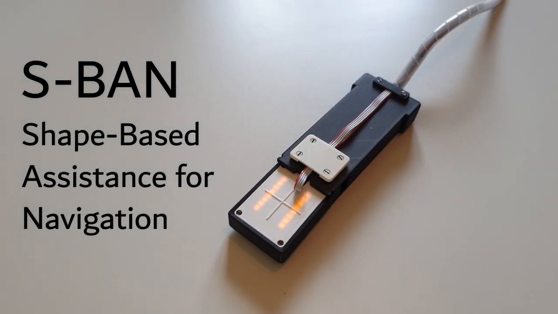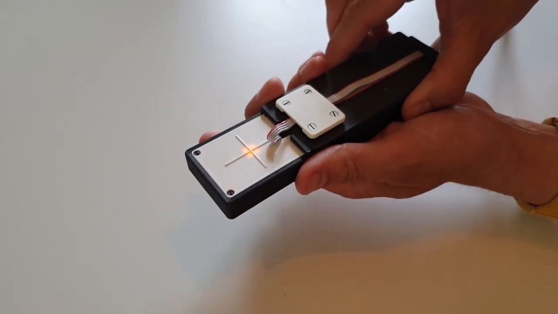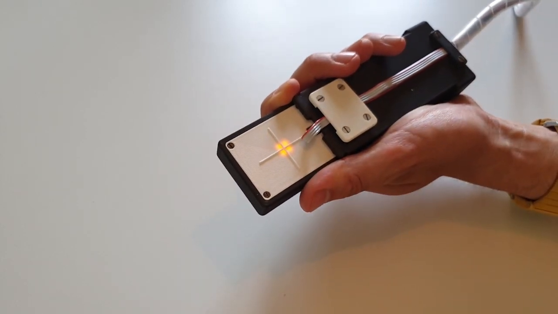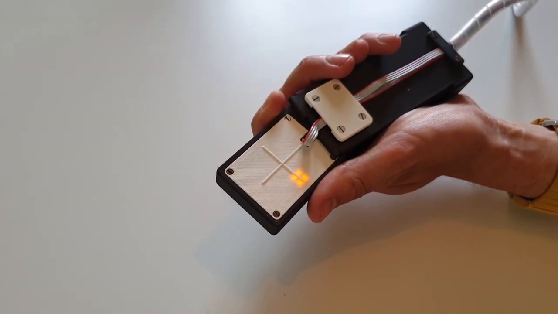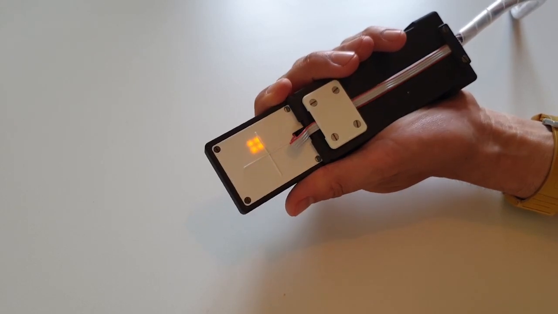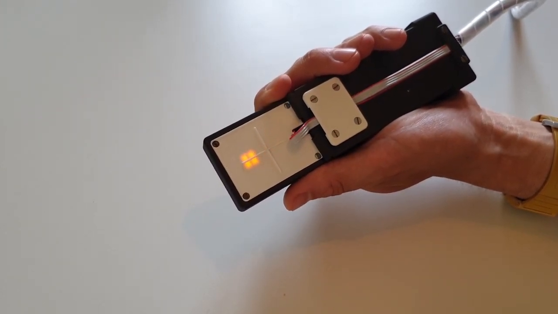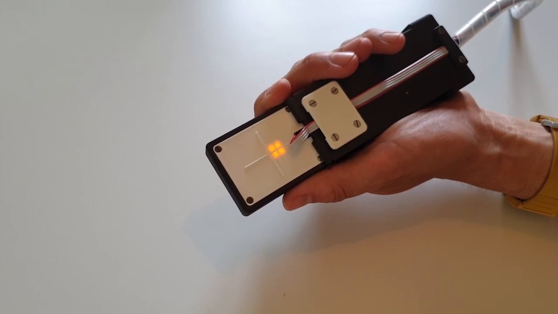In this work, we present a new haptic interface which communicates spatial information to users via their ability to feel changes in shape. The device is handheld and articulated, with a mechanism that enables its body to pivot left and right, in addition to extending and retracting.